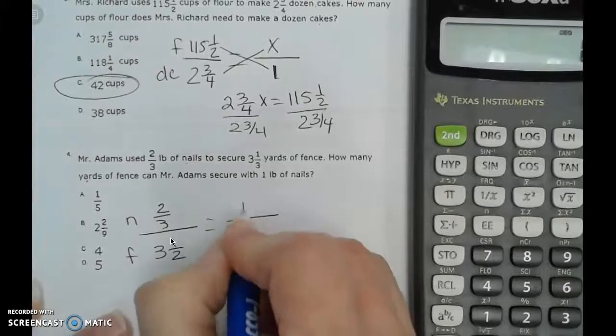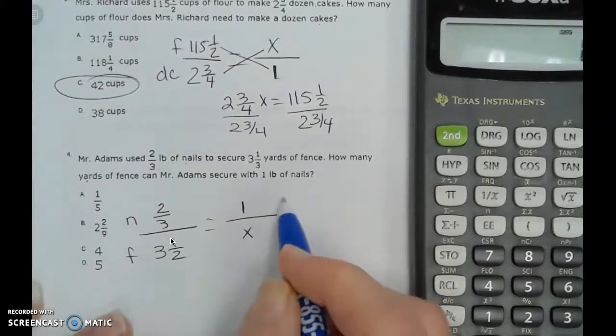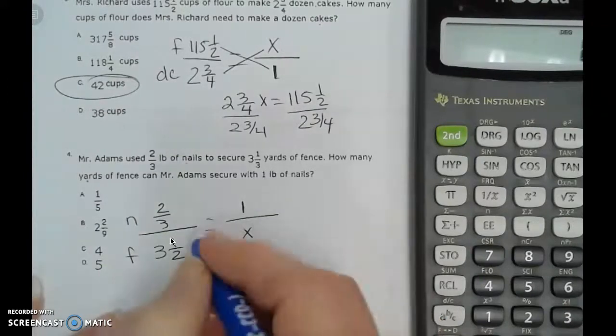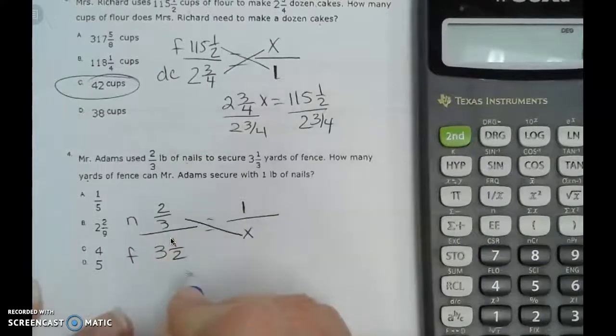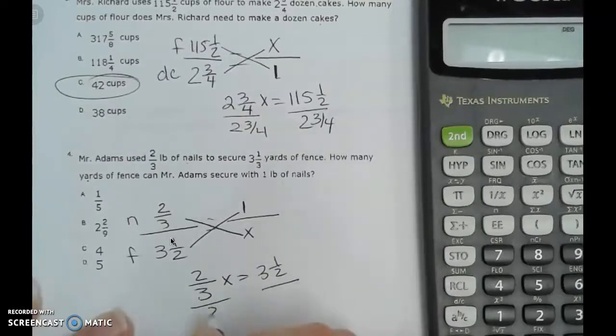So this would be 1 pound of nails, and then this would be X because it wants to know how many yards of fence. So our fence is where our X is going to be. So we've got 2/3 X equals, and that's going to give us 3.5. So then we're going to divide both sides by 2/3.